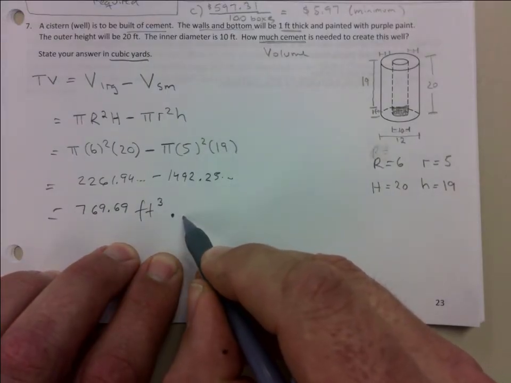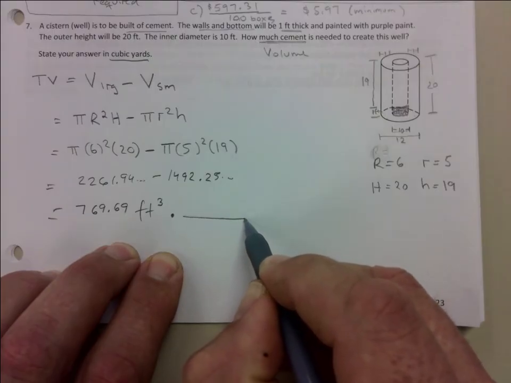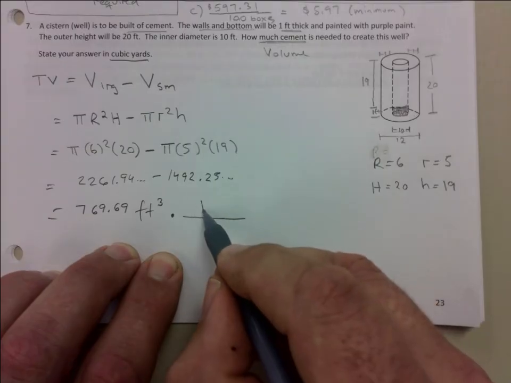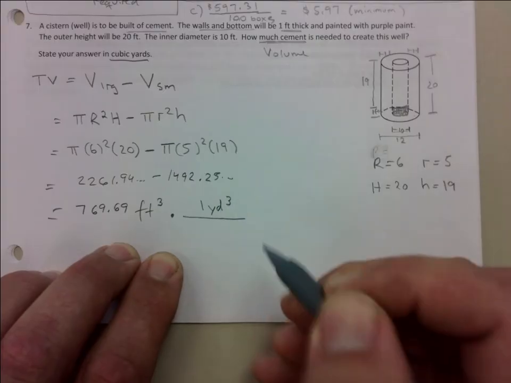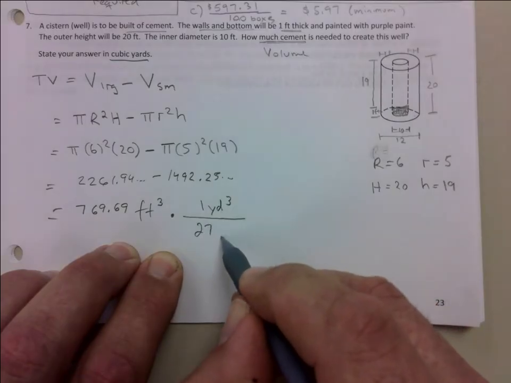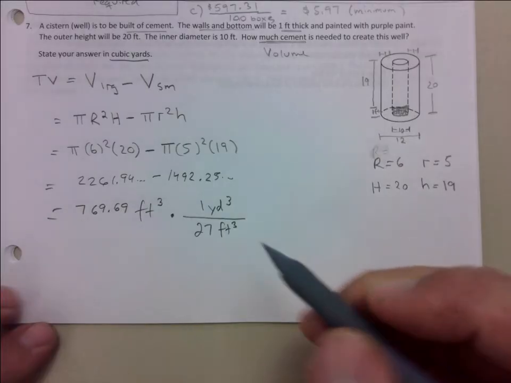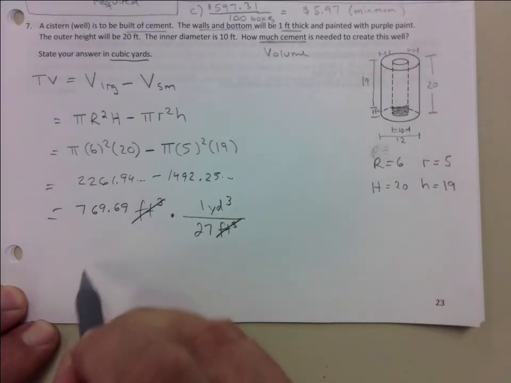Do you remember me telling you to write down this conversion ratio? If not, add this to your study sheet like now. What do I know? 1 cubic yard has how many cubic feet? 27. Not 3. Okay? 27 because it's a cubic yard. Cancel, cancel.